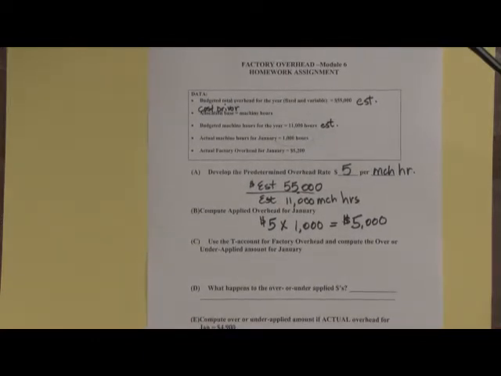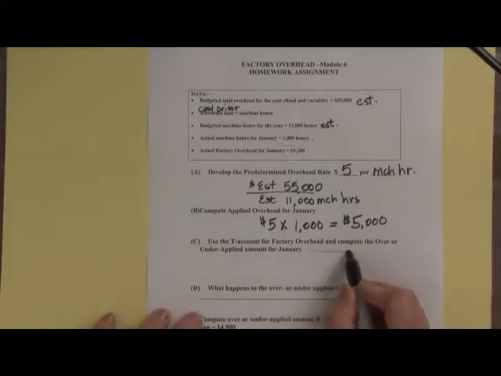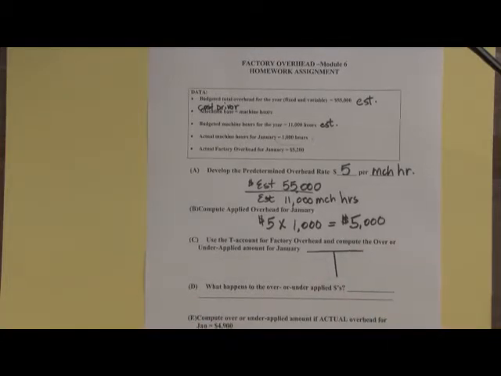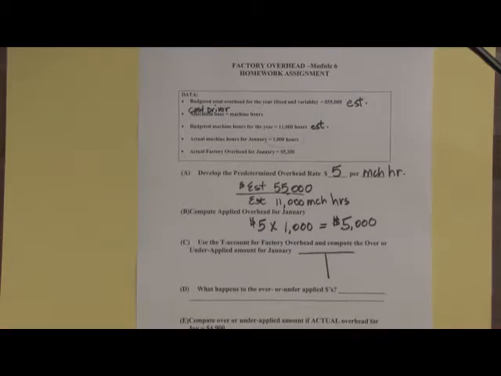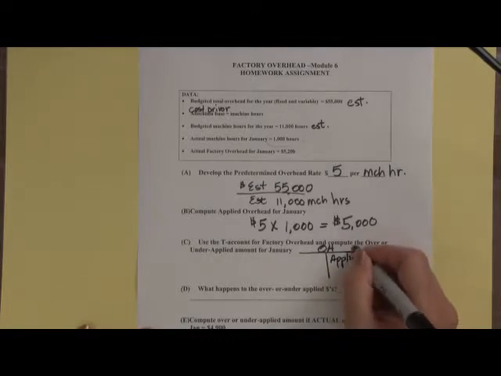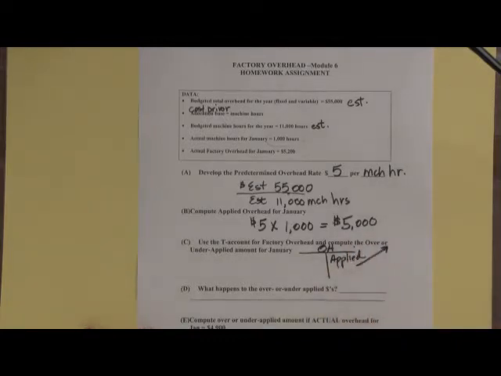The next step says let's use the T account and determine whether we have over or under applied our overhead using this particular rate. So this is our overhead account. Very important that you remember the applied goes on the right because that's what goes to work in process.